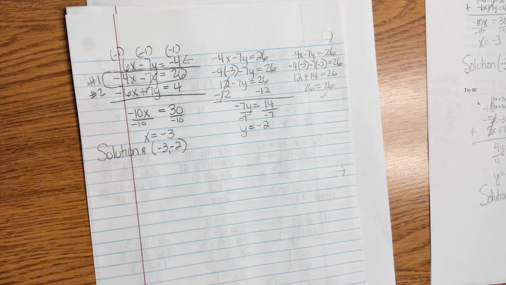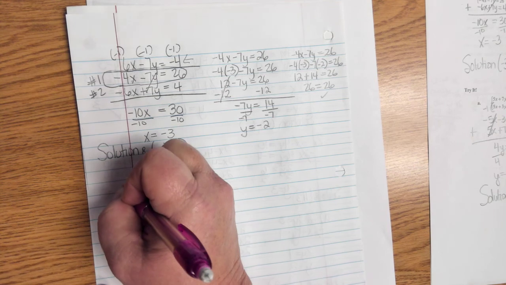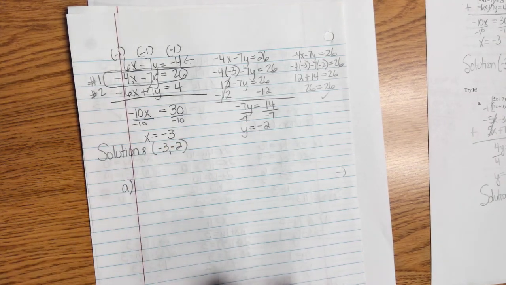Now, they've got to be in y equals to do it algebraically, where you set them equal to each other. So it's easier just to manipulate one of these and get rid of one of your variables or use substitution. Okay? So let's do the try it A. I want you to try it, and you can check your work against mine.